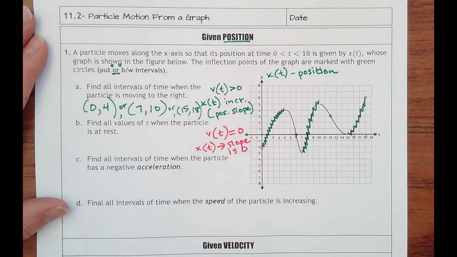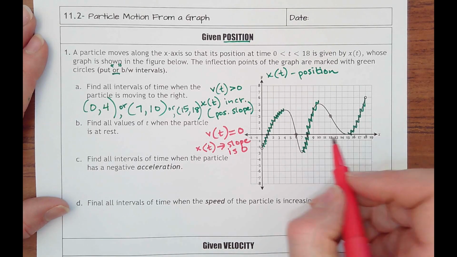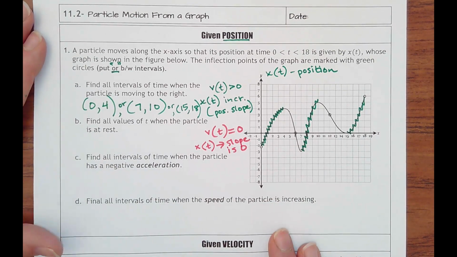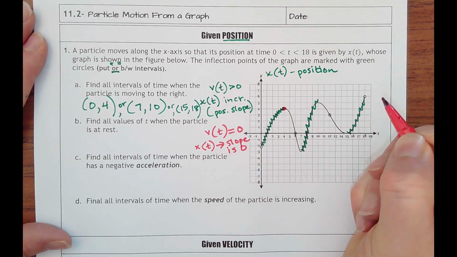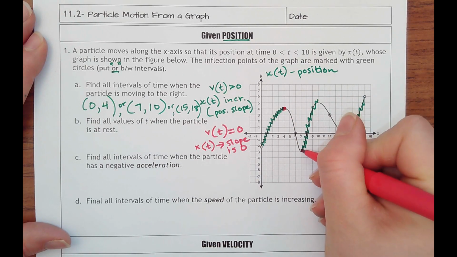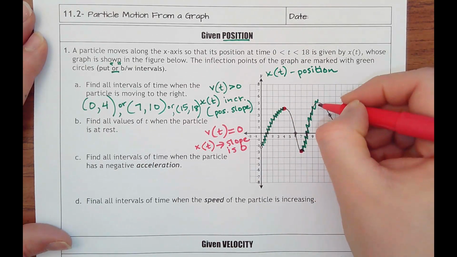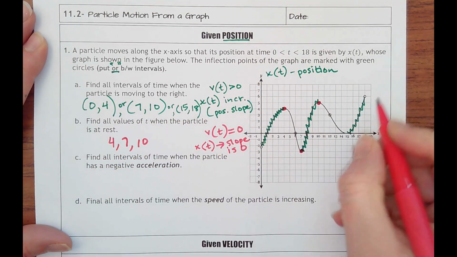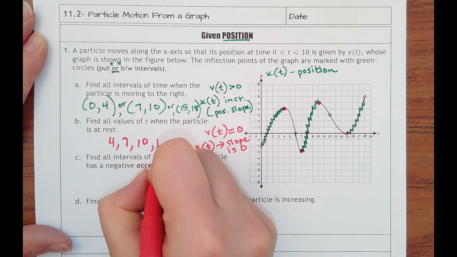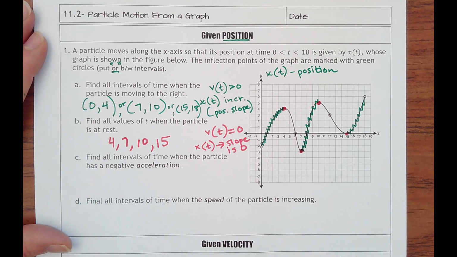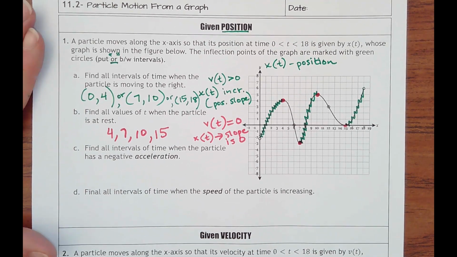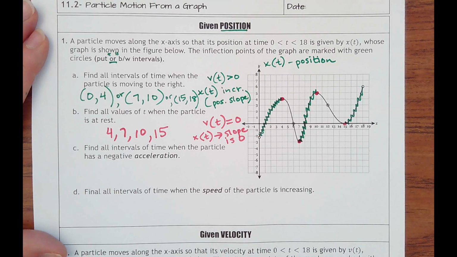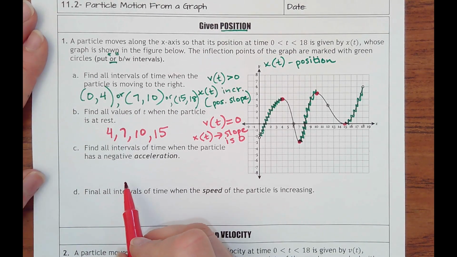So it could be a min or a max or some kind of little flat spot, anywhere there's a horizontal tangent line. So it would be at rest at 4, 7, 10, and 15. So talk yourself through that. When velocity is 0, that means it's not moving, it's at rest. So those are your mins and maxes, or any kind of flat tangent line.